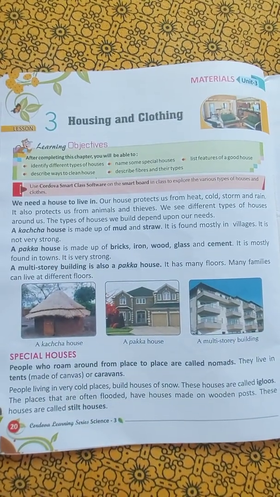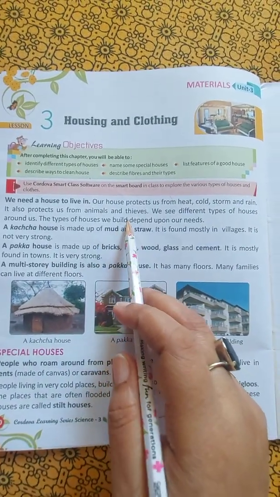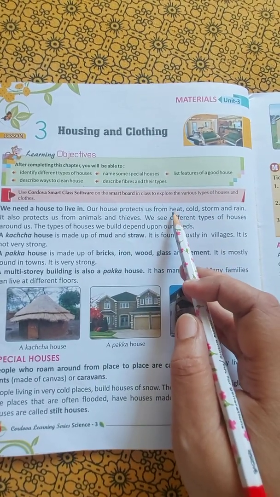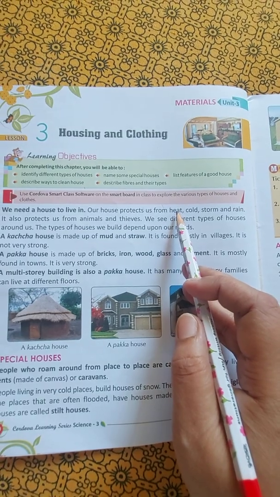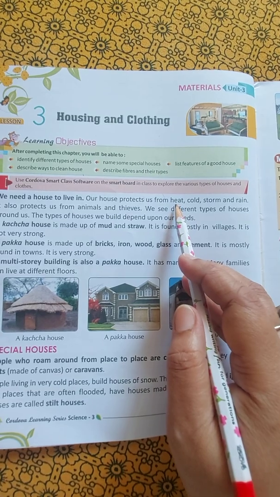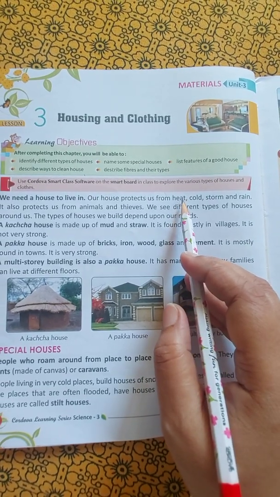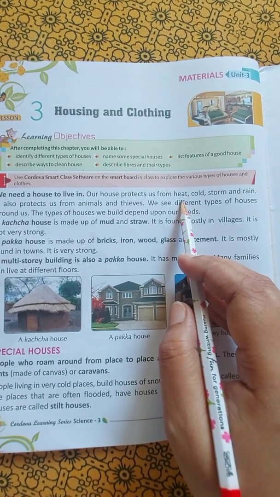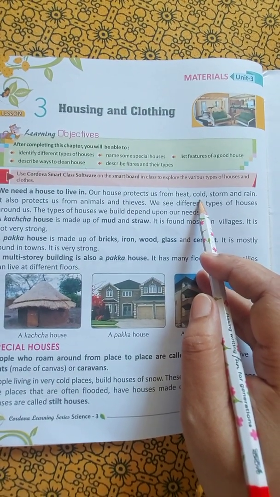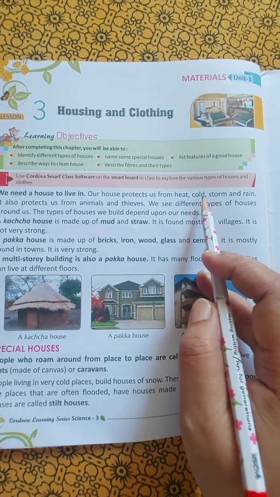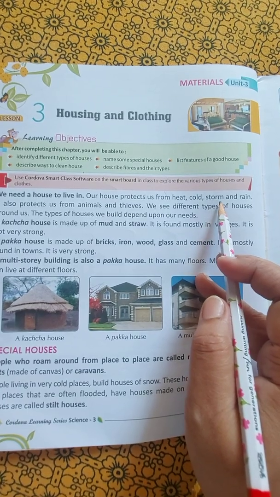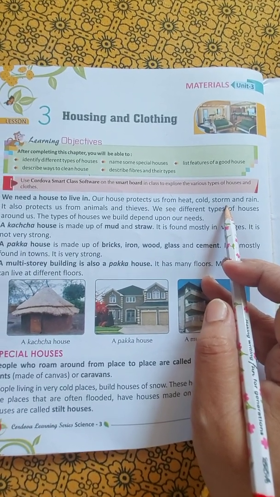Children, a house keeps us safe from many things. It keeps us away from too much heat. Where do we get heat from children? When it is a scorching sunny day outside, we can stay home and be comfortable. When it is too cold in winter time, you can stay home and be comfortable. When it is raining and when it is a thunderstorm outside, you can stay home and be safe.